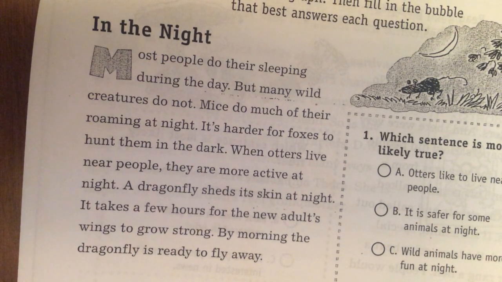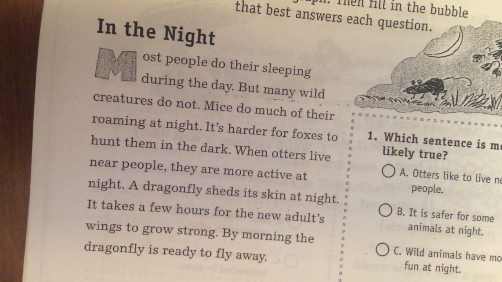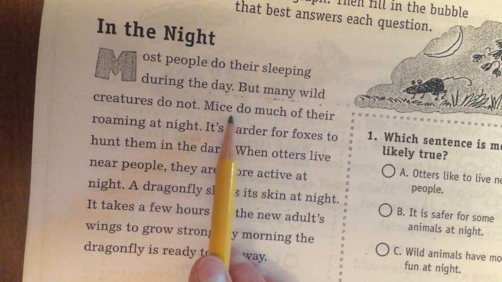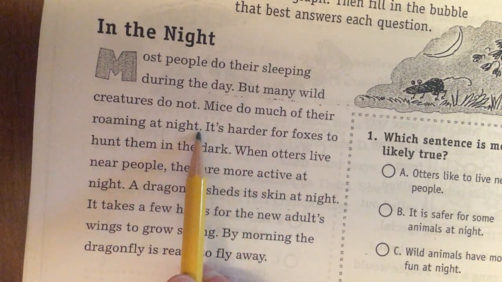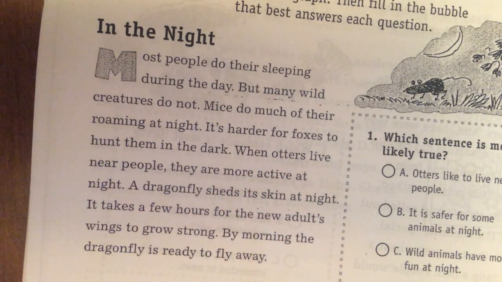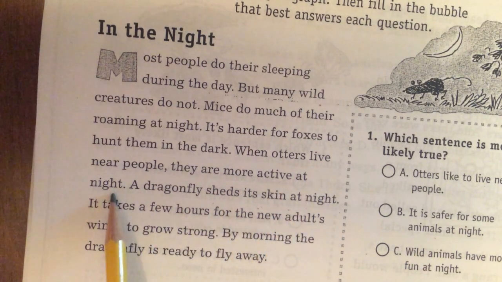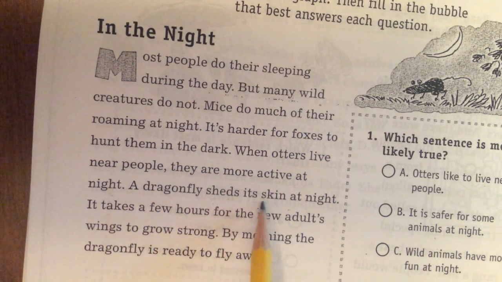Most people do their sleeping during the day, but many wild creatures do not. Mice do much of their roaming at night. It's harder for foxes to hunt them in the dark. When otters live near people, they are more active at night. A dragonfly sheds its skin at night. It takes a few hours for the new adult's wings to grow strong. By morning, the dragonfly is ready to fly away.